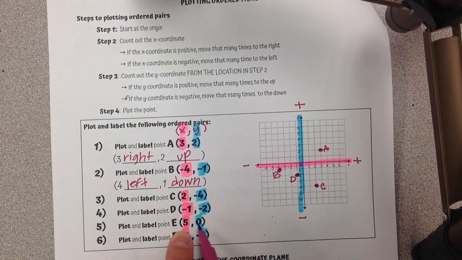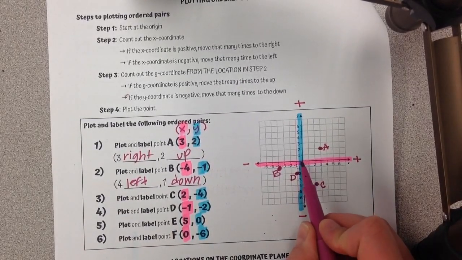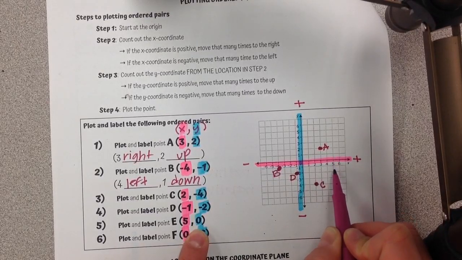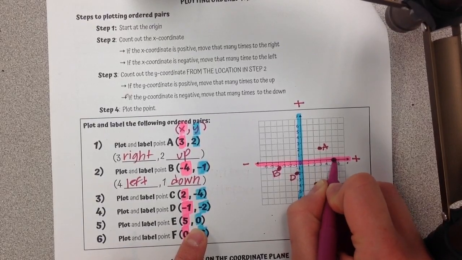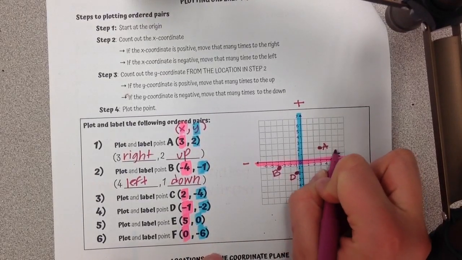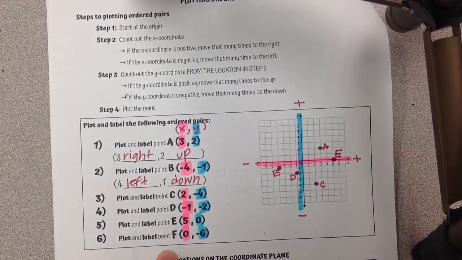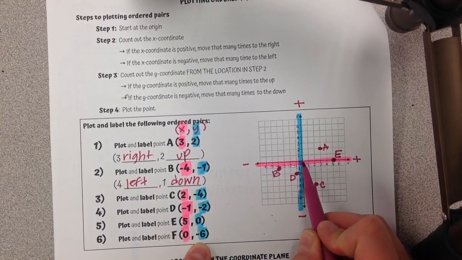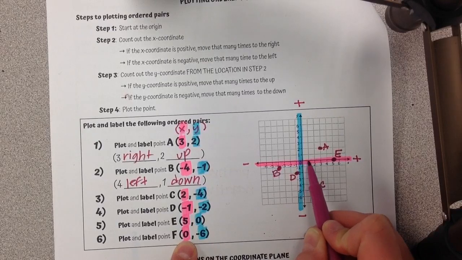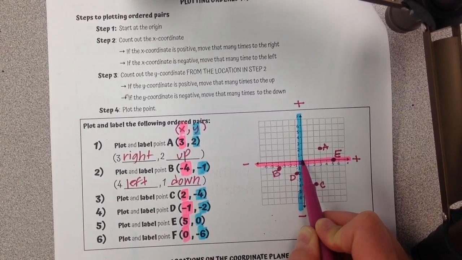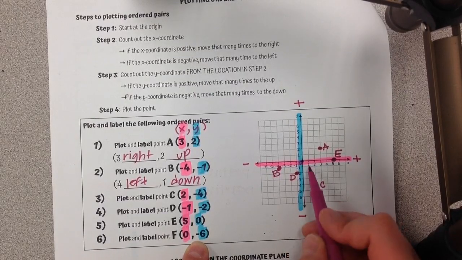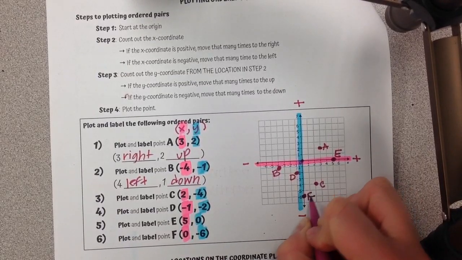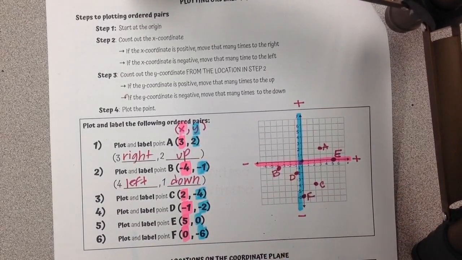E is (5, 0). Okay, so I'm going to move over 5 to the right, and since my y value is 0, I'm not moving up or moving down, so I'm going to plot right on the x-axis. Okay, so that is E. For F, my x value is 0, my y value is -6. Since I'm always starting at the origin, my x value is telling me not to move right or left. I'm staying at 0, so I'm just going to stay right here. And then I'm going to move down 6. So I'm plotting right on the y-axis. (0, -6) is F. Okay?